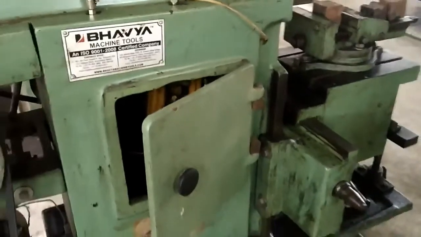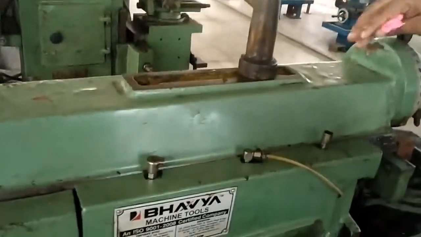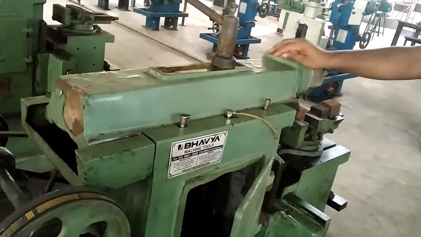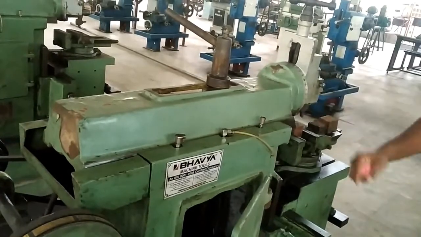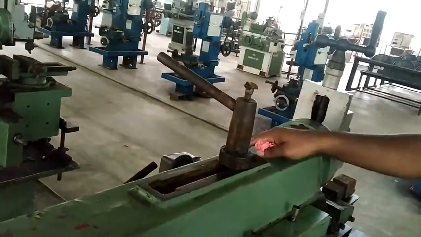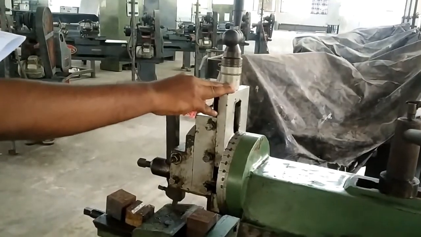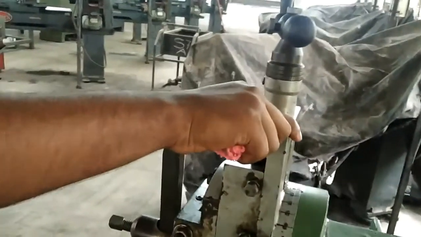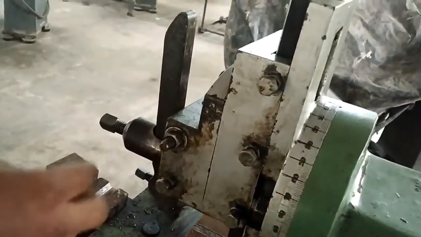Then let us take the ram portion of the shaper machine, which is located on top of the column. It is a solid casting and its function is to provide reciprocating motion to the cutting tool. There is a ram adjustment lever on top of it in order to adjust the forward position of the tool. The next part of the shaper is called the tool head. This is the tool head. The tool head contains all the necessary parts for rigidly mounting the cutting tool, as well as to provide up and down feeds.